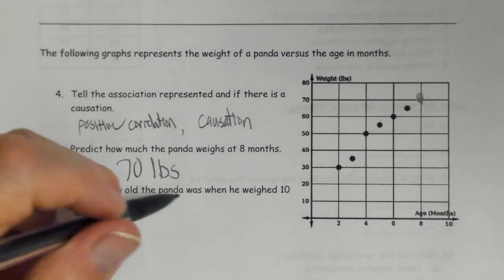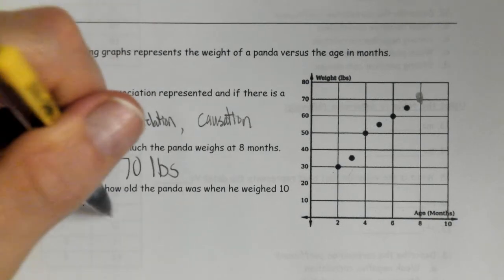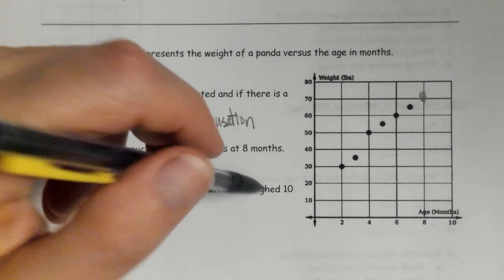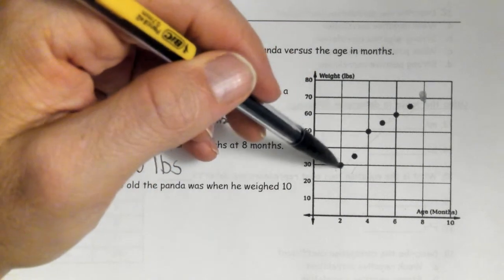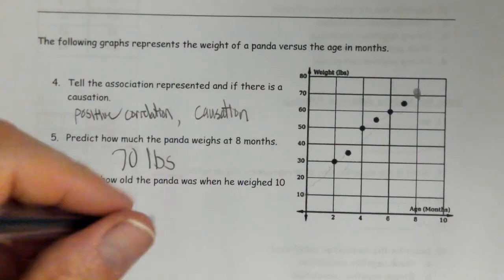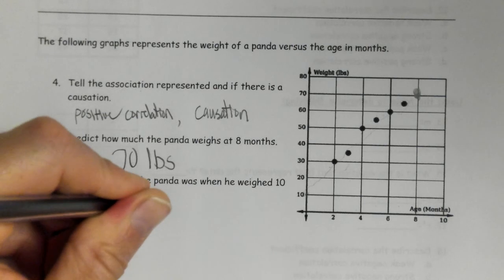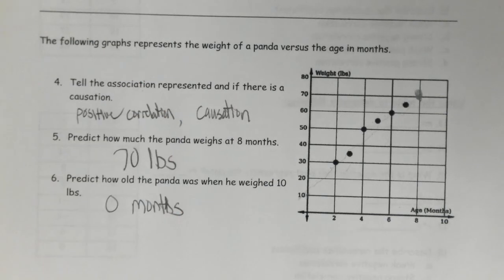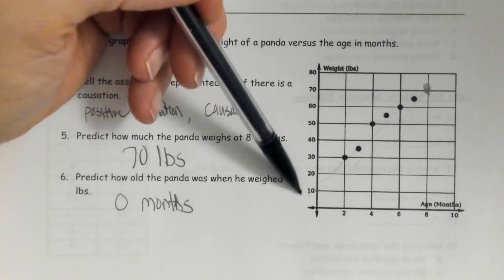Okay, now predict how old the panda was when he weighed 10 pounds. Okay, so if we wanted to predict how old the panda was when he weighed 10 pounds, 10 is here, and if I start kind of drawing a line back here, then I'm going to say that he was probably 0 months old when he weighed 10 pounds. So I would say he was probably born weighing at least 10 pounds, just because of the general way that the line is moving.